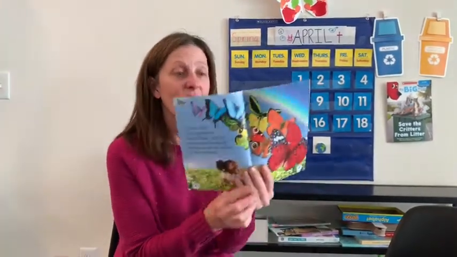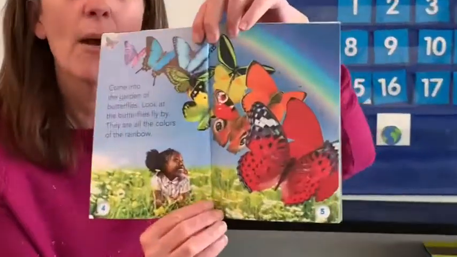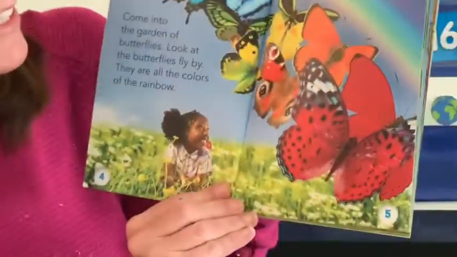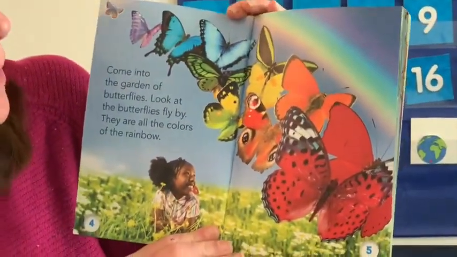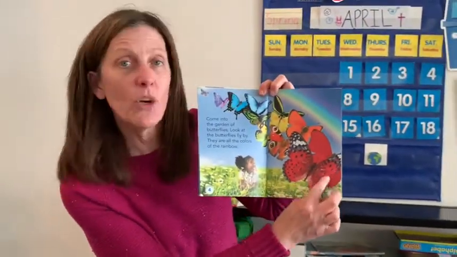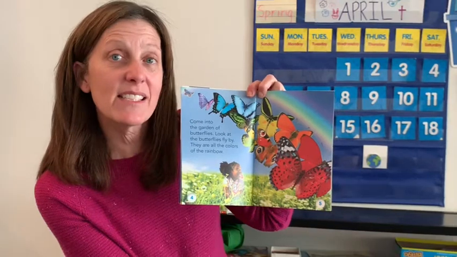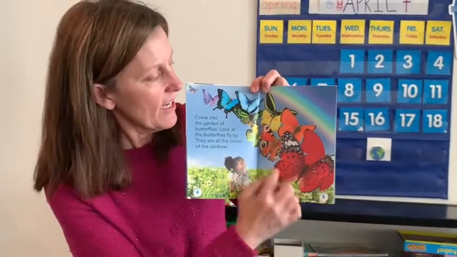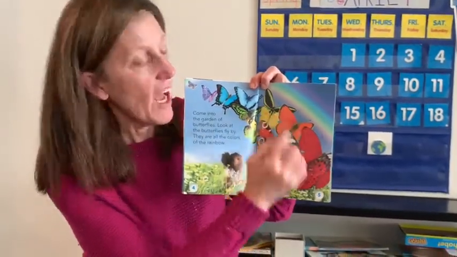So I have this book that will show us some more colorful pictures of that. So you can see butterflies, they come in all different shapes and sizes and colors. But the one thing that they all have the same is each of their wings is exactly the same design on each side of their wings.